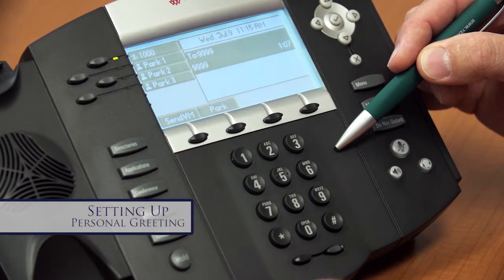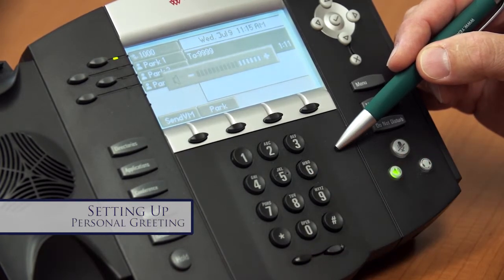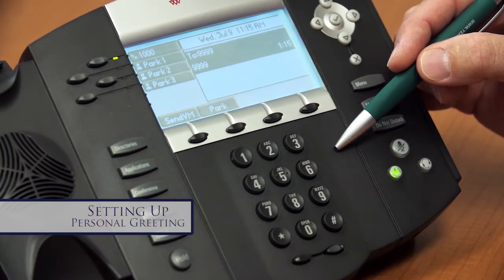Now we're going to set up our personal greeting. Press option 8 to do this. To record new greeting message, press 0. Record your greeting message, then press pound.